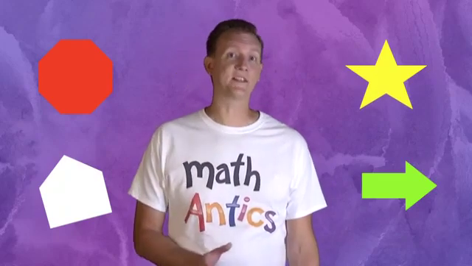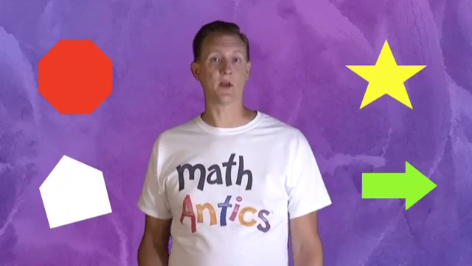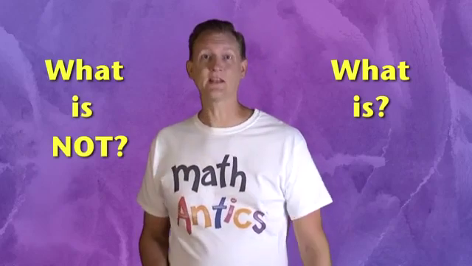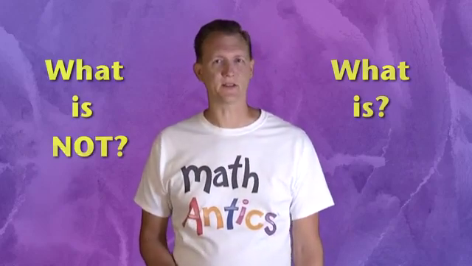These shapes are all polygons. That's because a polygon just means a multi-sided shape. And these shapes all have multiple sides. Okay, so that's a basic definition of a polygon. But to really understand what is a polygon and what is not a polygon, we need to learn about the specific properties that all polygons have in common.